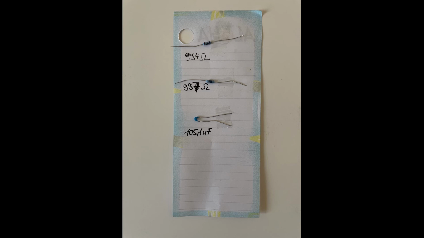And I measured these with my digital multimeter. And so here you see that I have calculated the frequency with those real values of the components. And it is 4585 hertz, so 4.5 kilohertz, 4.6 kilohertz, and not the 4.8, but yeah, close enough.